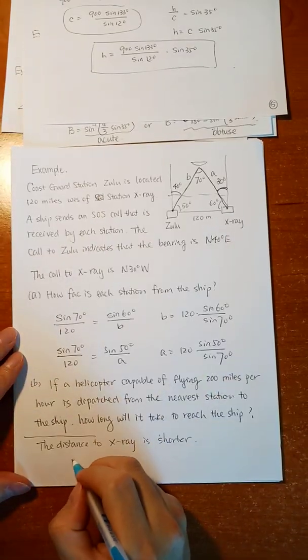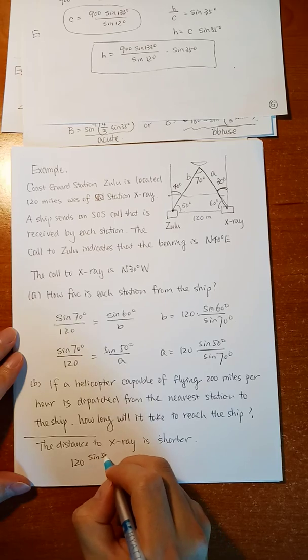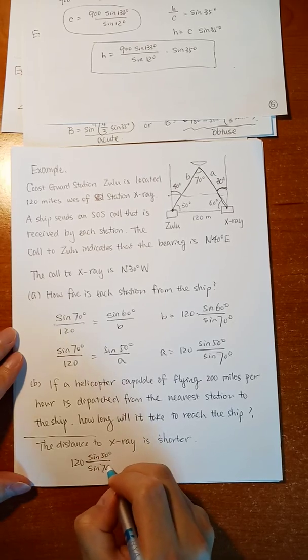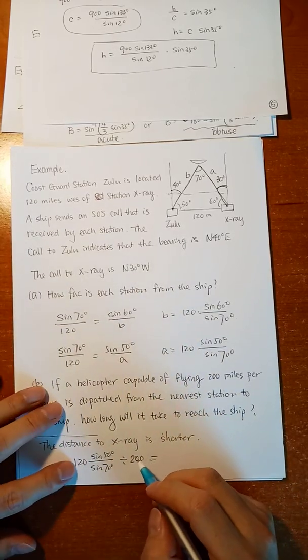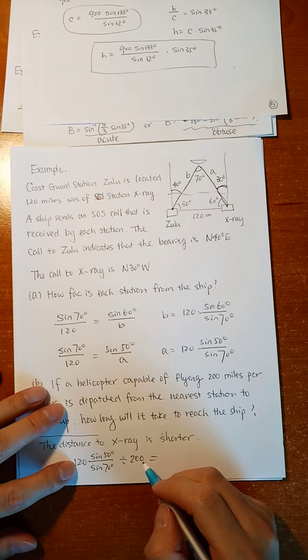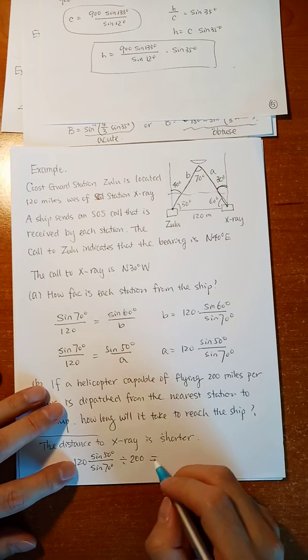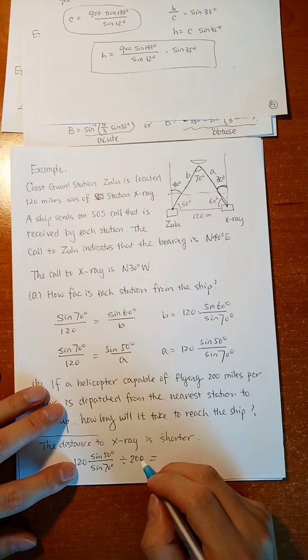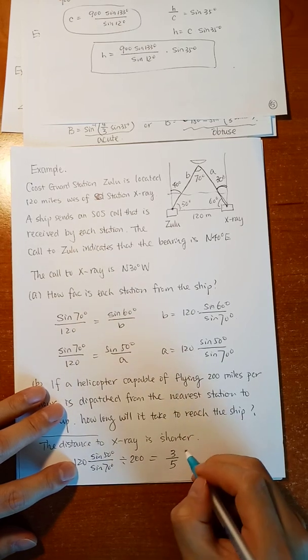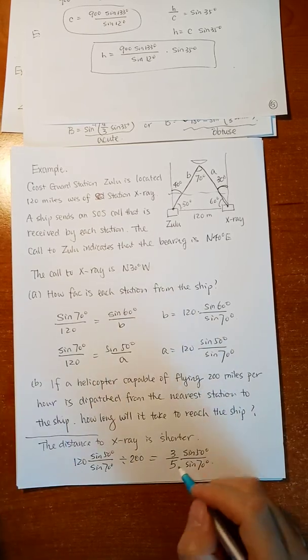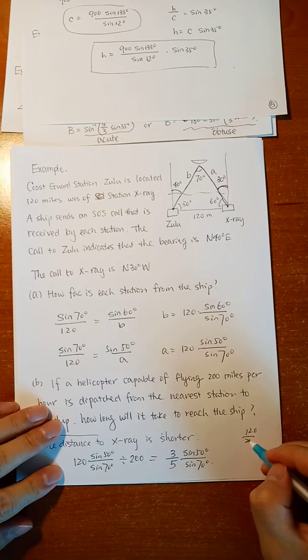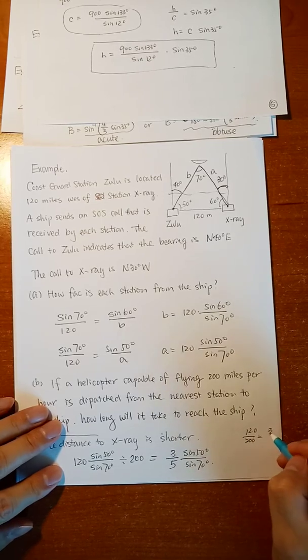So you get the distance divided by the speed. So you have 120 sine 50 degrees over sine 70 degrees, divided by 200. It's 120 over 200, which is 12 over 20, cancel 40, so 3 over 5.